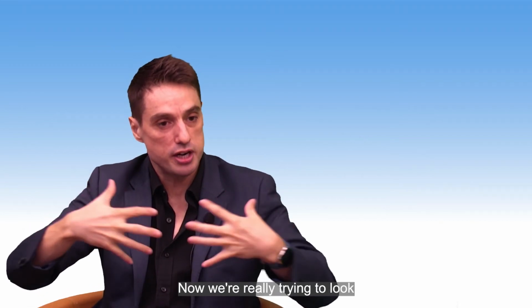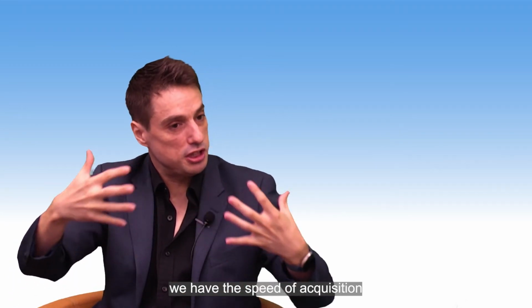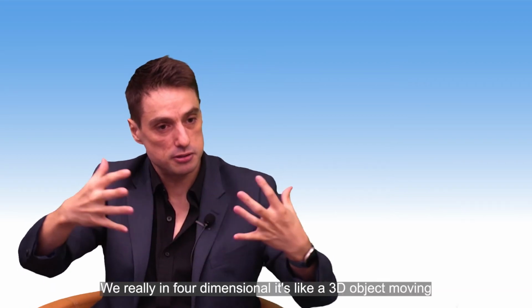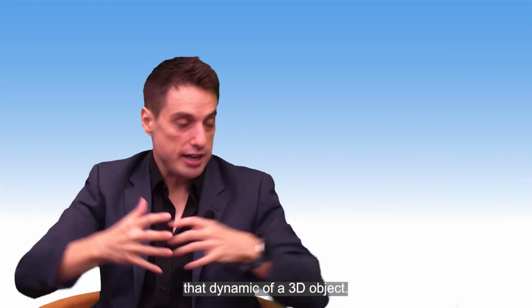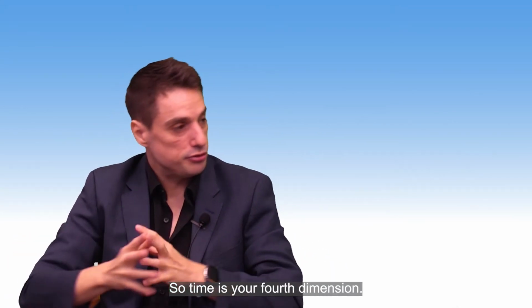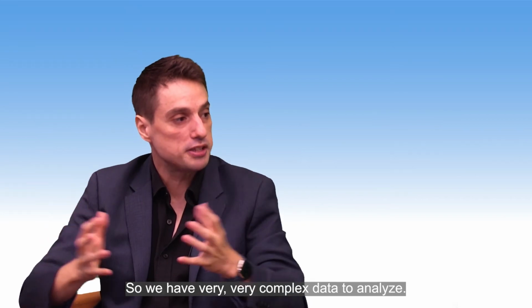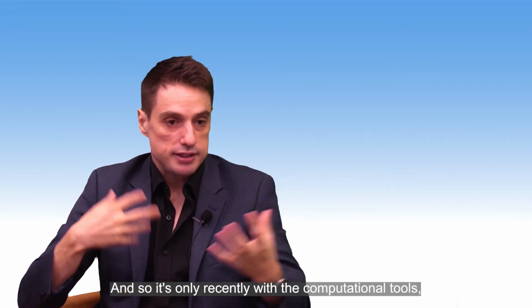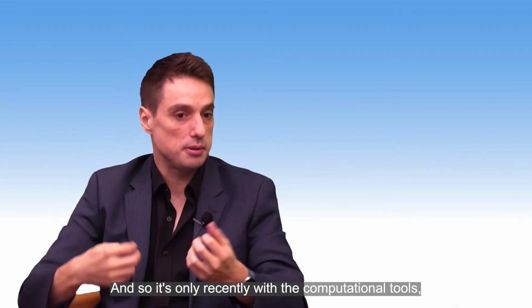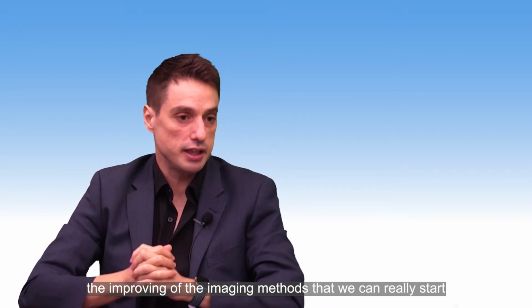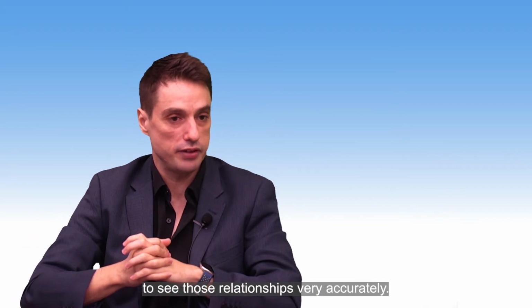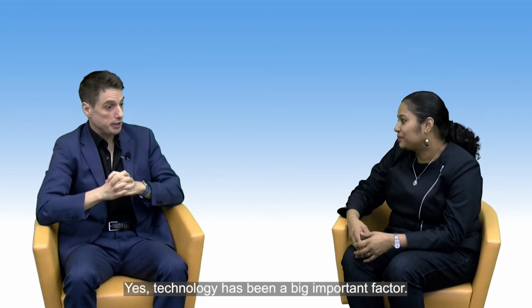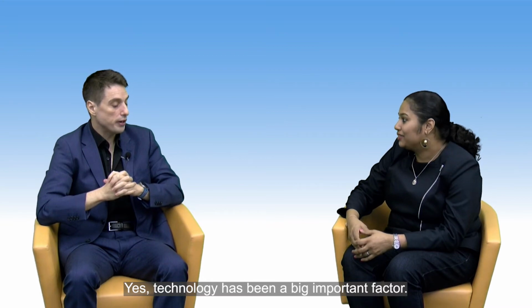Now we have the speed of acquisition to see movement in 3 dimensions. So we're really in 4 dimensions here. It's like a 3D object moving, the dynamics of a 3D object, so time is your 4th dimension. So we have very, very complex data to analyze. And only recently, with computational tools and the improvement of the imaging methods, can we really start to see those relationships very, very accurately. I think technology has really helped you. Yes, technology has been a big important factor, yes.